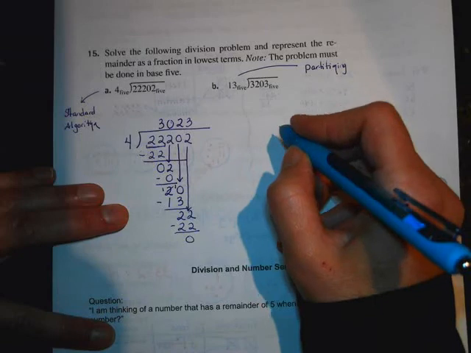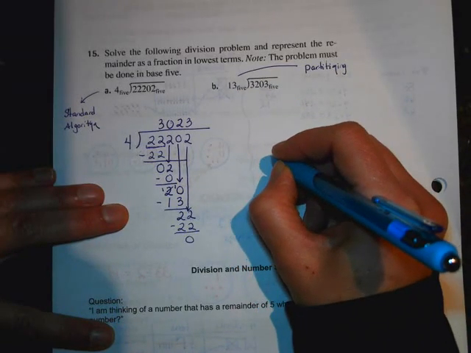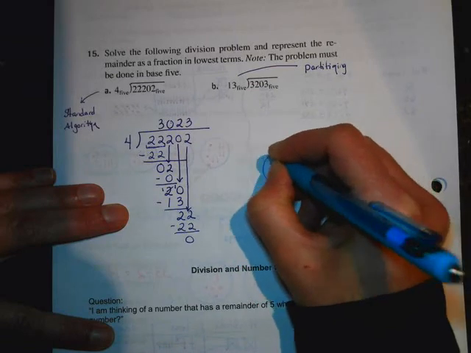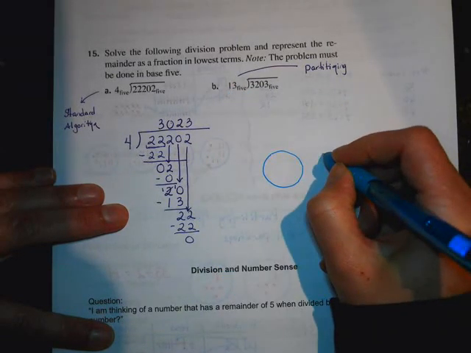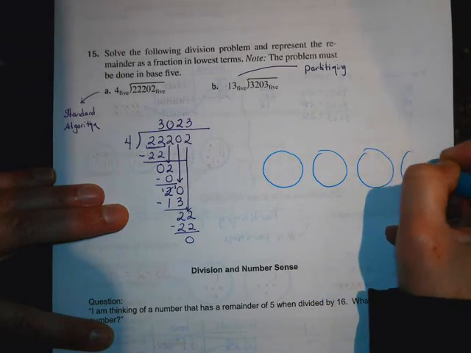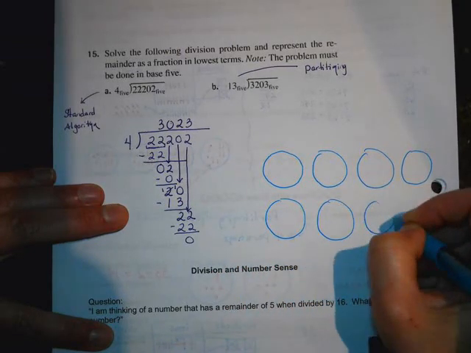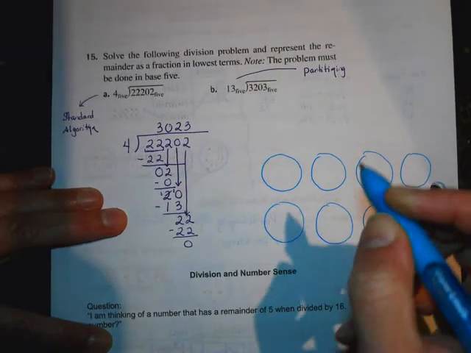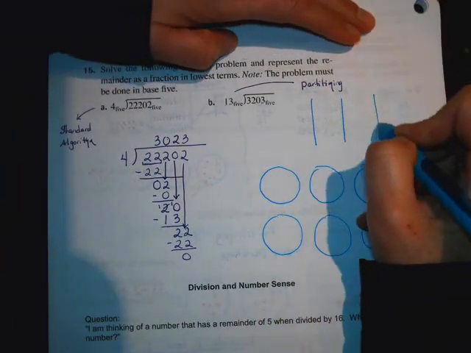All right, so 1 long and 3 singles is 5 fingers. So we need 8 partitions. That's worth 5, that's worth 3, so we need 8. So here are our 8 partitions. And let's draw everything out.